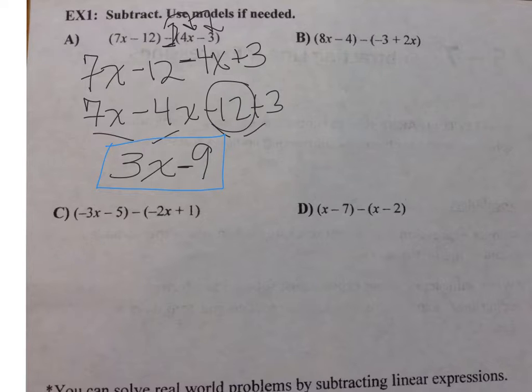Example B, we have 8x minus 4 minus the quantity negative 3 plus 2x. Again, I'm going to rewrite and distribute this negative 1. And I have to do that to be able to remove the parentheses. Remember, when we're simplifying algebraic expressions, our goals are to remove all parentheses and to make sure there are no like terms. So I'm going to write the 8x minus 4. And then negative 1 times negative 3 gives me a positive 3. And then a negative 1 times a positive 2x gives me a negative 2x.